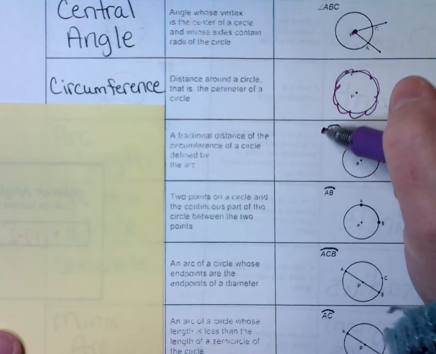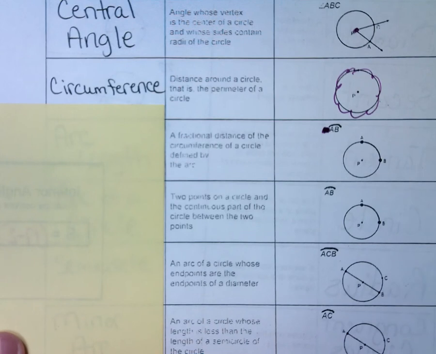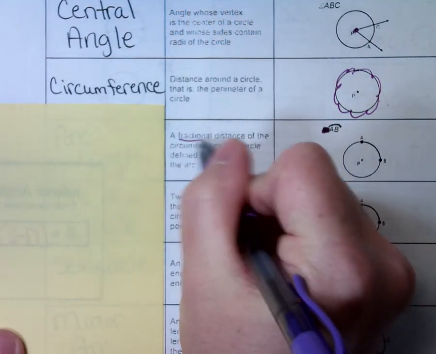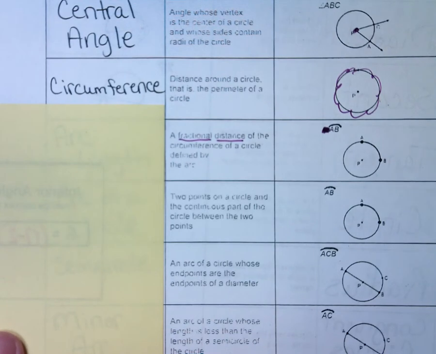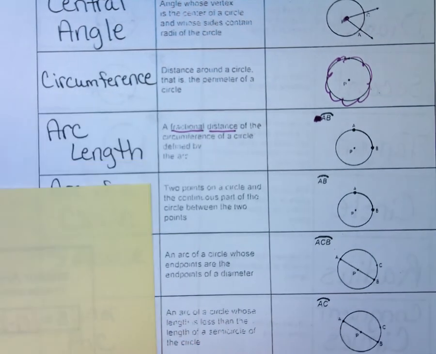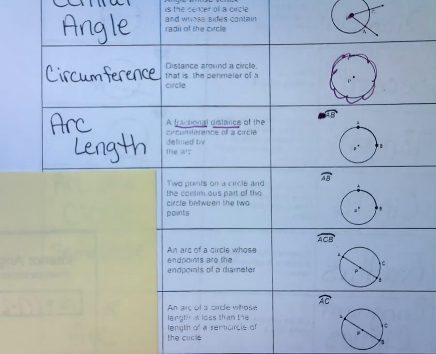Okay, this next one, cross out that little m. That little m should not be there. That little m stands for measure, and if I want to know the measure of something, I want to know how many degrees it is. This is not how many degrees, because it's talking about a fractional distance. Does anybody know what this is? Length of the arc, or arc length.